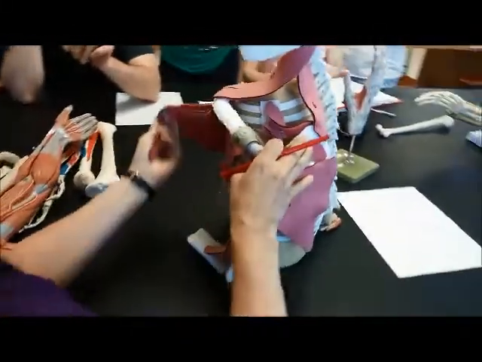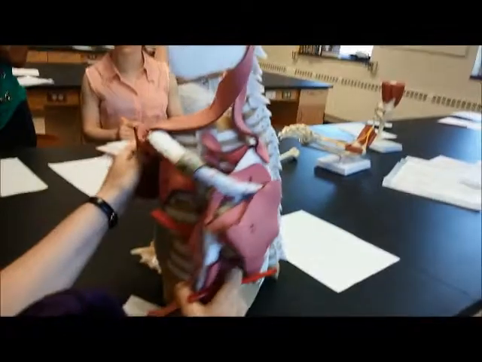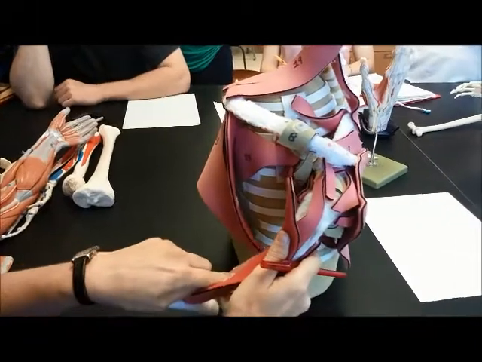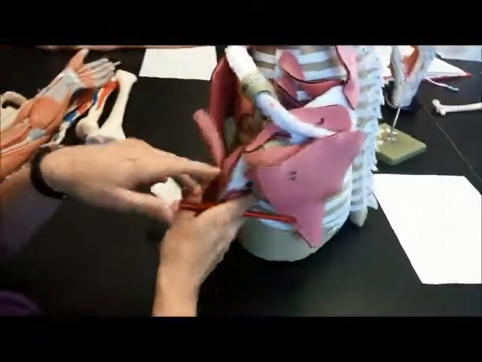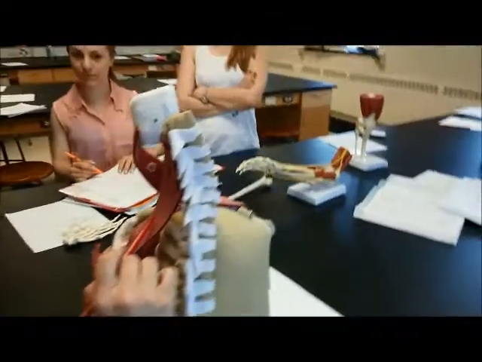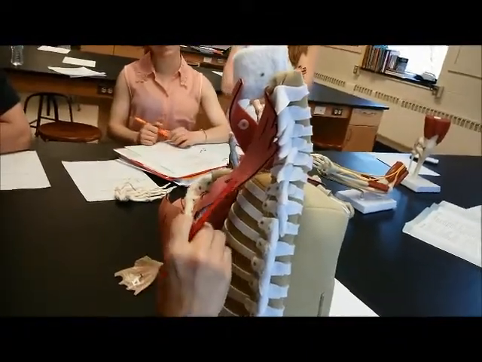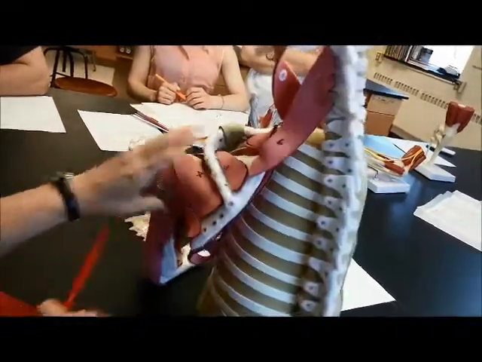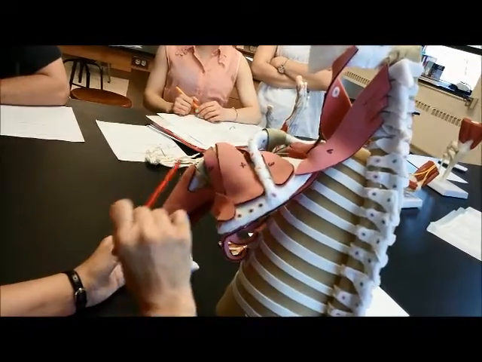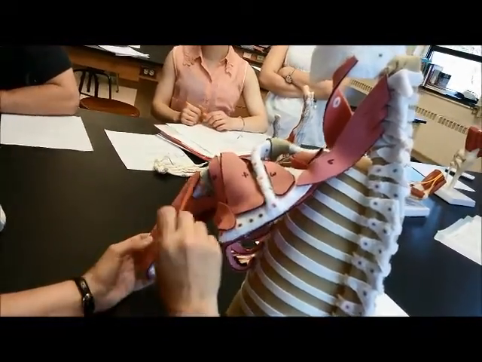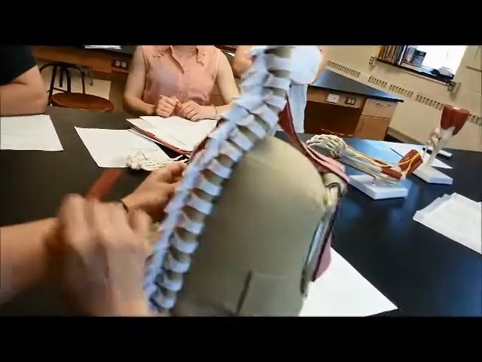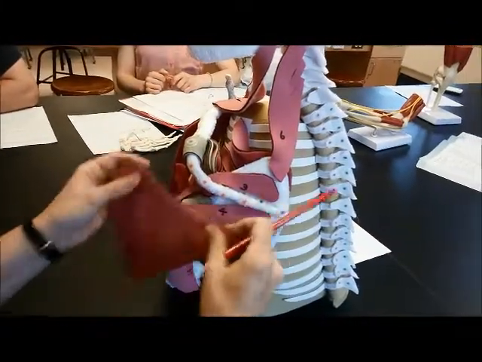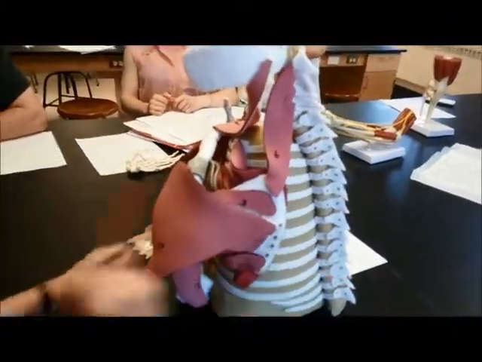Pectoralis major, pectoralis minor. This would be the biceps brachii, brachialis, coracobrachialis, levator scapulae, supraspinatus. This is the deltoid on its own. Infraspinatus, teres minor, teres major, triceps brachii. This one is serratus anterior. And then this would be the deltoid, like that.